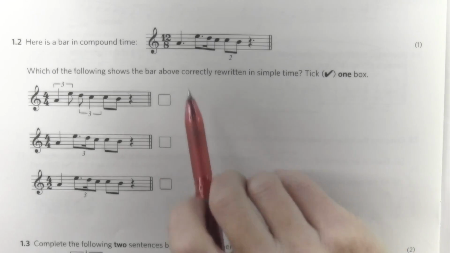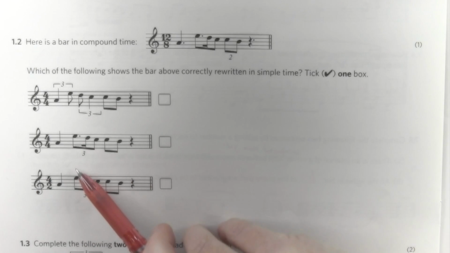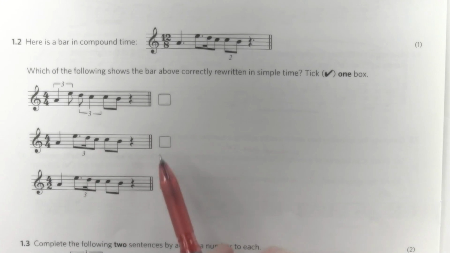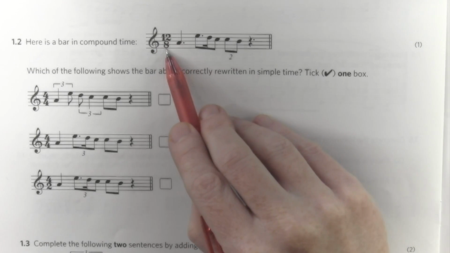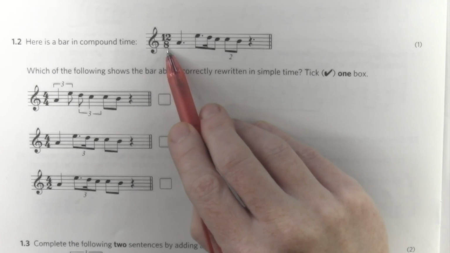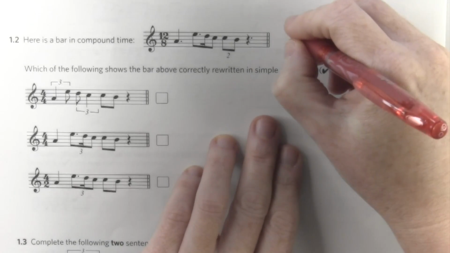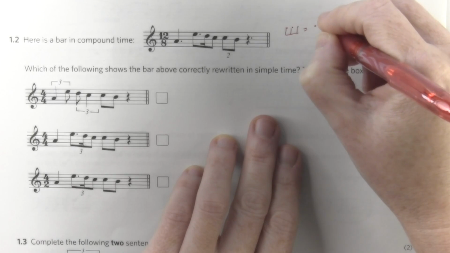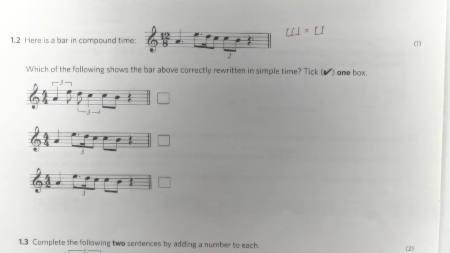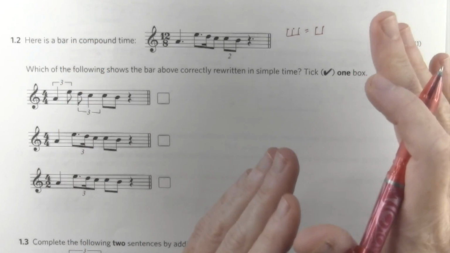Question 2. In this question, we have a bar written in compound time, and the same bar should be written in simple time. So we need to check which one of these is the only correct version of it. First, the time signature. 12/8 means 12 quavers grouped in 3s. So for each group of 3 quavers, we have 2 quavers instead. 3 subdivisions in compound time become 2 in simple time.